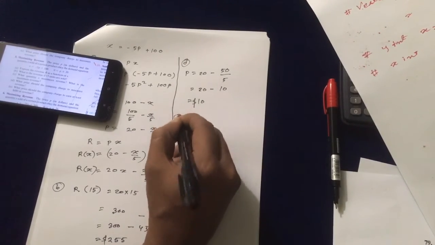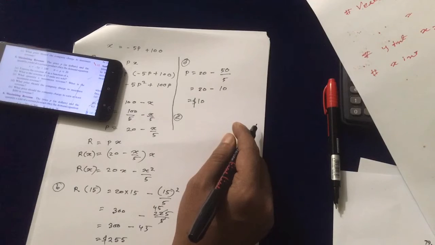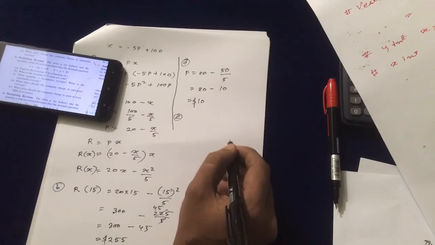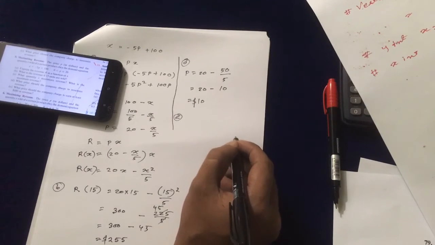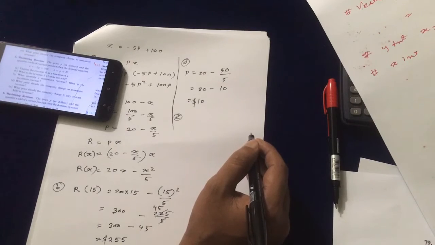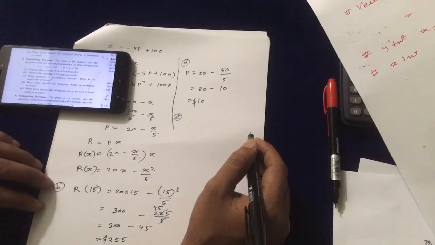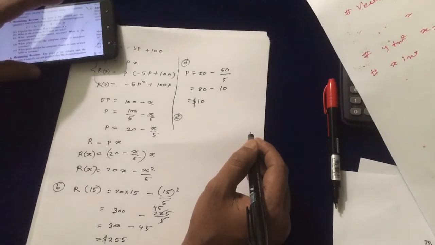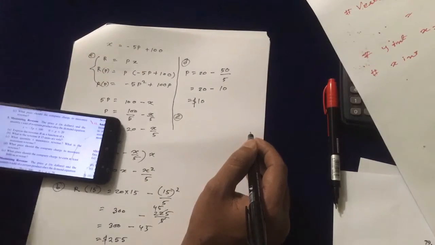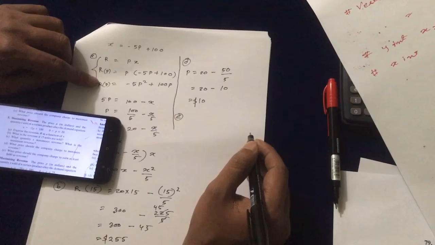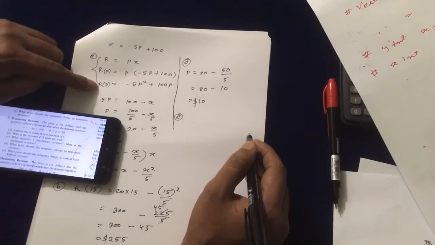Then the E number question is what price should the company charge to earn at least $480 revenue. So at least $480 revenue, we have to find out. So revenue equals, our revenue function is this, and we can use it because this is the price function and this is the revenue function.